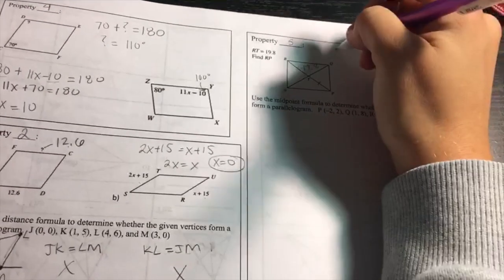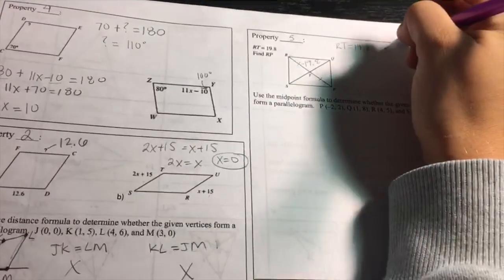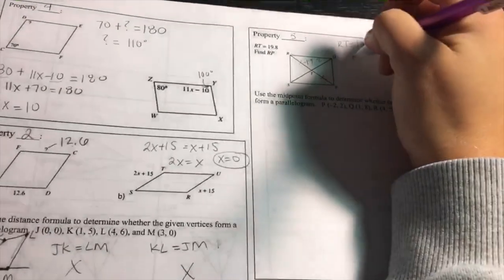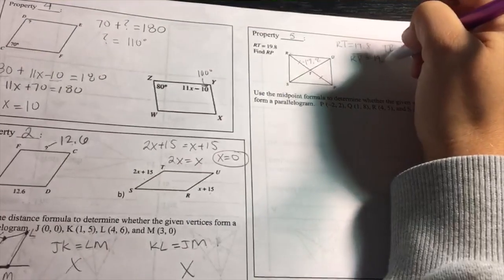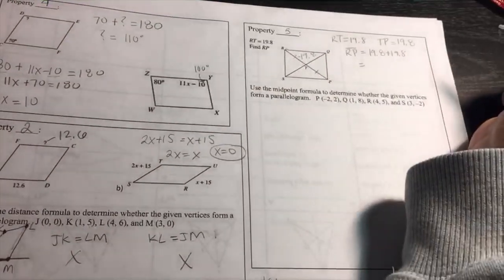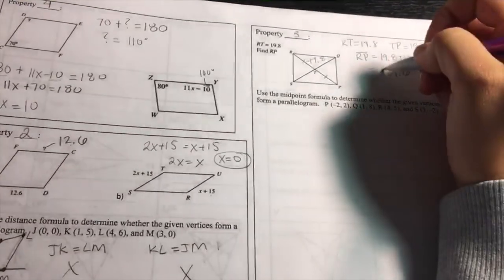So because we know that RT equals 19.8, we also know that TP equals 19.8. So that means that RP is equal to 19.8 plus 19.8, which is 39.6.